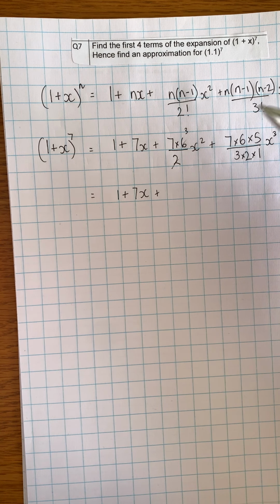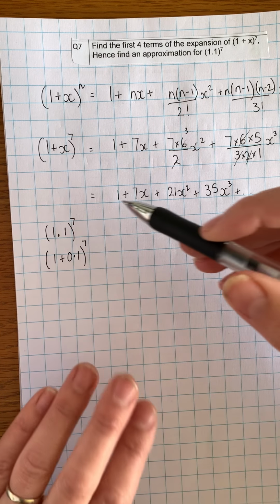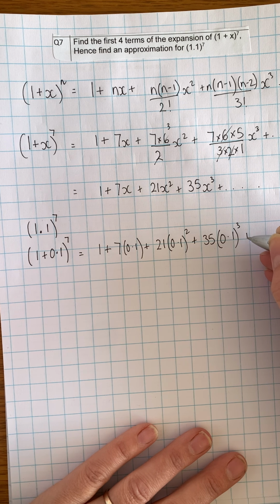Hence, that means I need to use what I've just found to find 1 plus 1.1 to the power of 7. 1.1 to the power of 7 is 1 plus 0.1 to the power of 7. So it's literally substituting in, instead of x, 0.1. So 1 plus 7, lots of 0.1, plus 21, lots of 0.1 squared, plus 35, lots of 0.1 cubed.